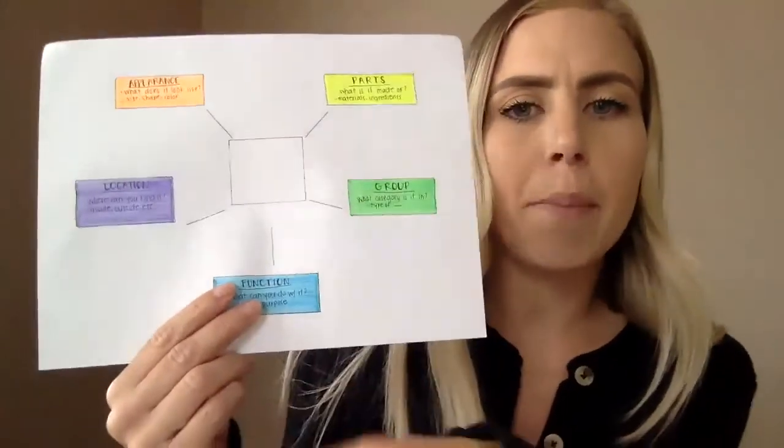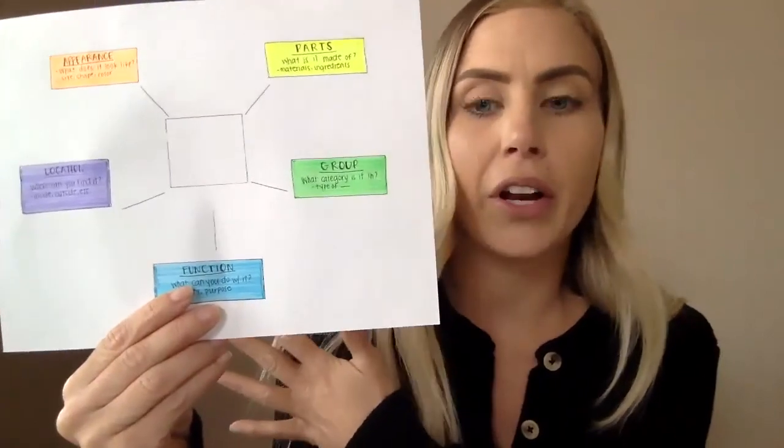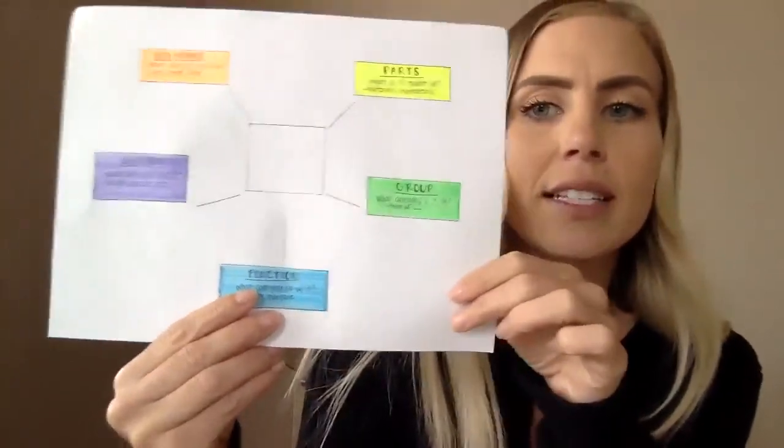Now, if I wanted to decrease that support a little bit and maybe offer a moderate level of support, what I would do is I would still have this word map available to them, put the item in the middle, and let the student tell me about it. Let the student describe it. So whether we're just describing an item or comparing or contrasting, the students have this word map and they can talk about it.